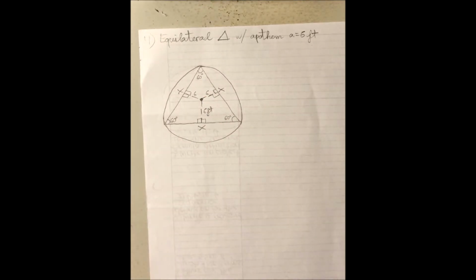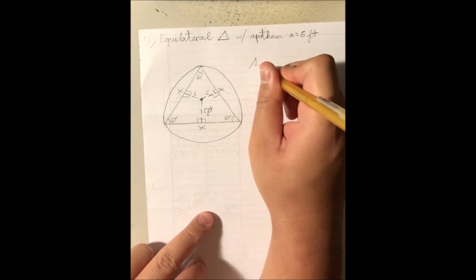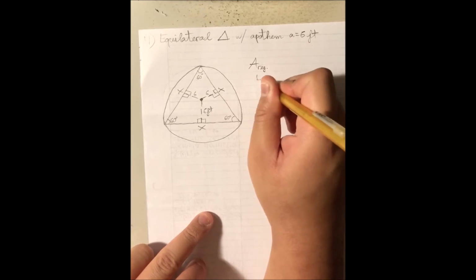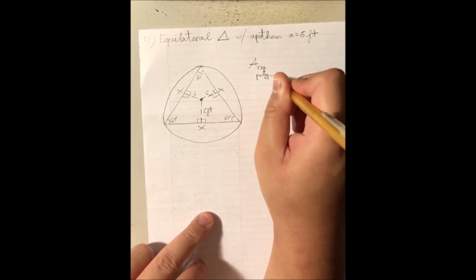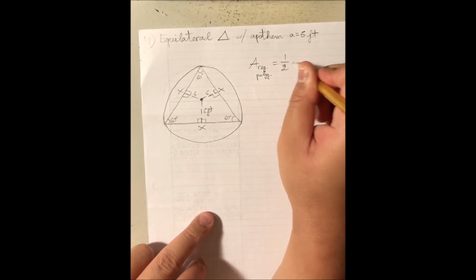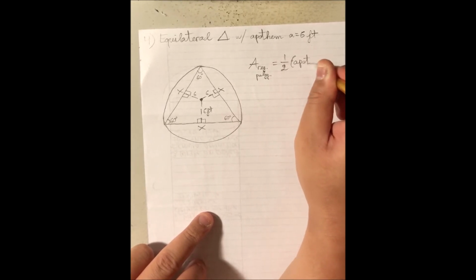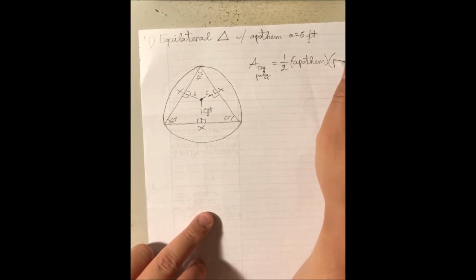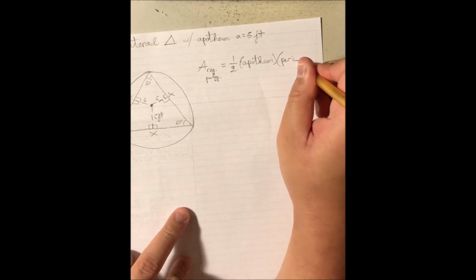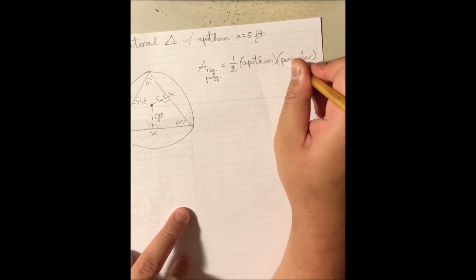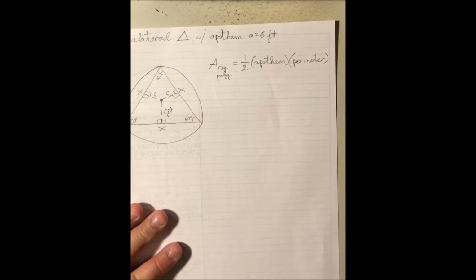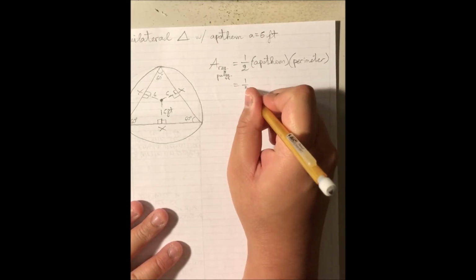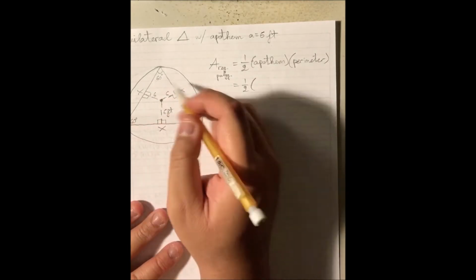Because we are given the apothem, the first way of finding the area of this equilateral triangle is strongly recommended: use the formula for the area of any regular polygon, which is capital A sub reg poly, standing for regular polygon, is equal to 1/2 multiplied by the apothem multiplied by the perimeter, like that. But we don't know the perimeter, so we have to find it. So in order to find the perimeter, we have to find all three sides.